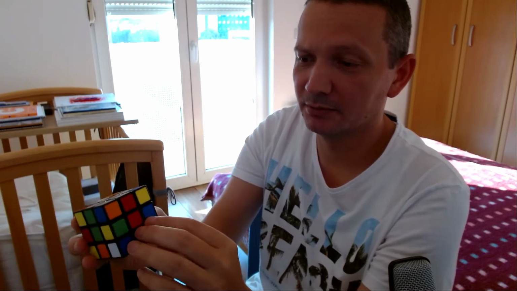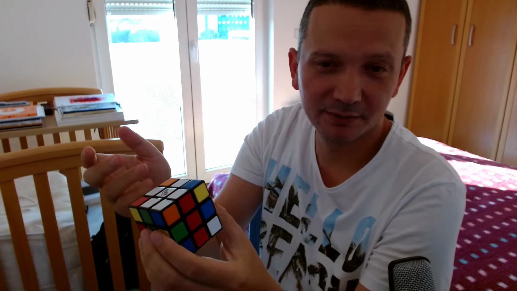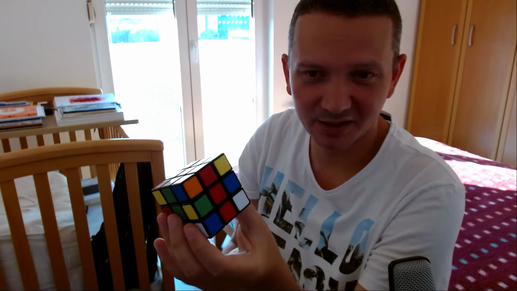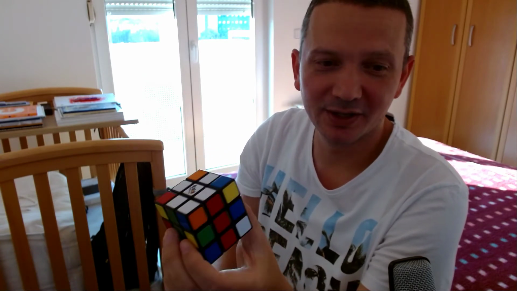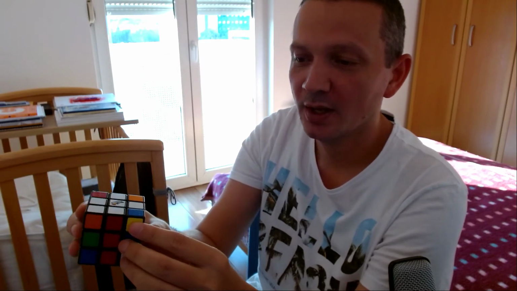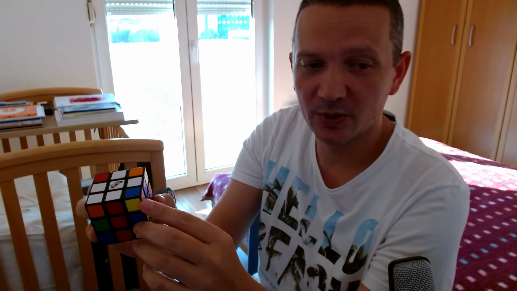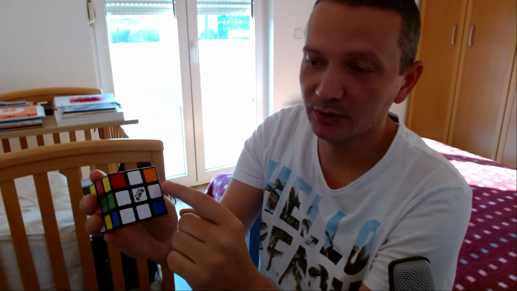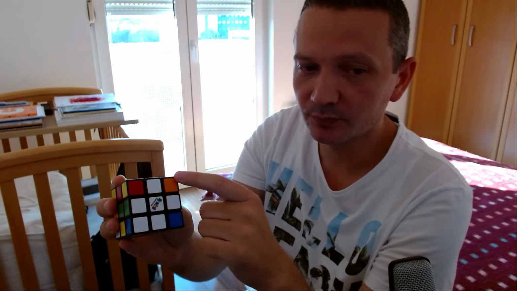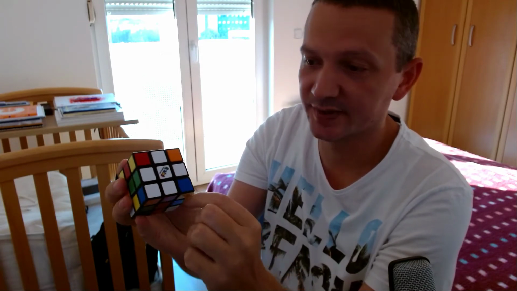If you really like this solving, if you are trying, you can pretty much learn this in one week, and maybe several more weeks to not forget all these combinations. So the next step will be very important. Now we want to complete this white face. We want also whites here in the corners.